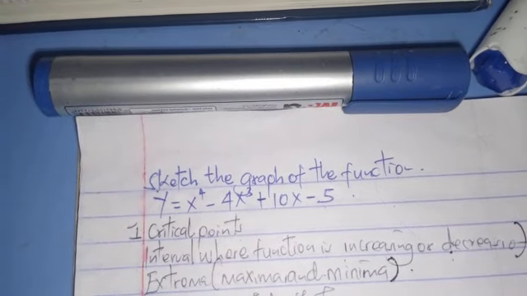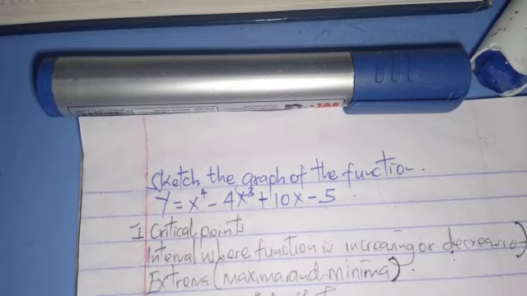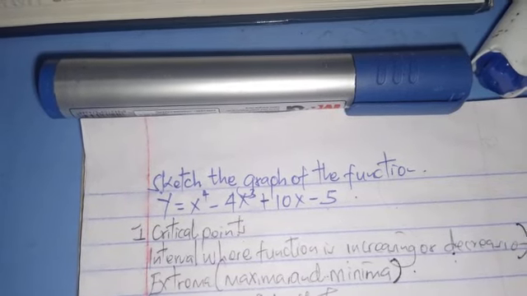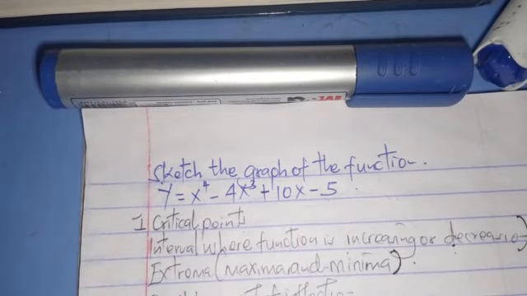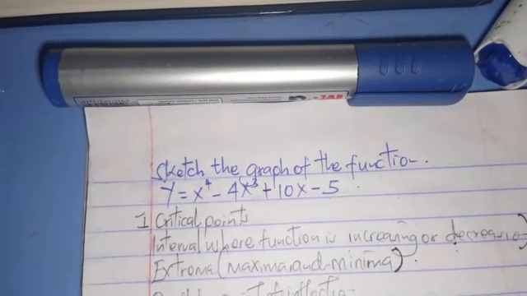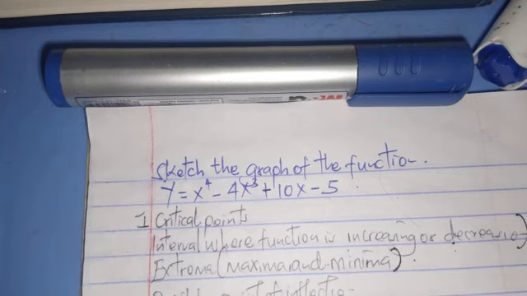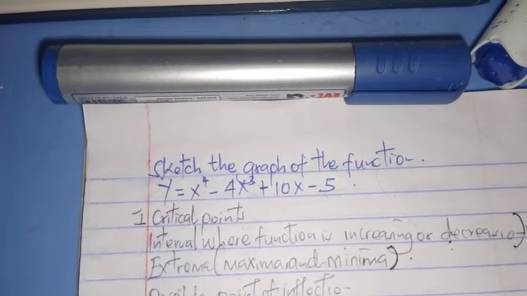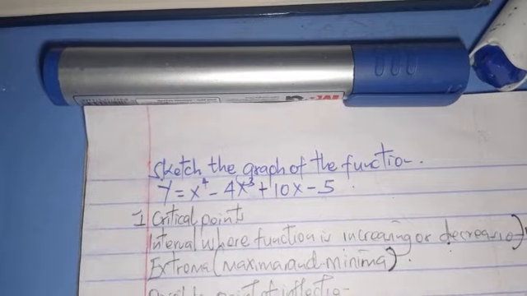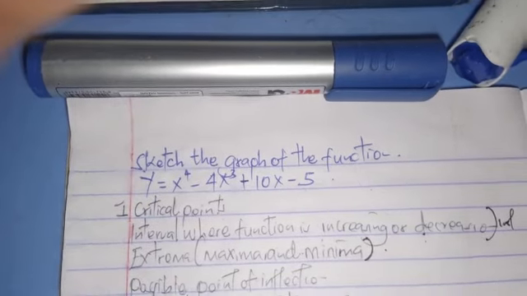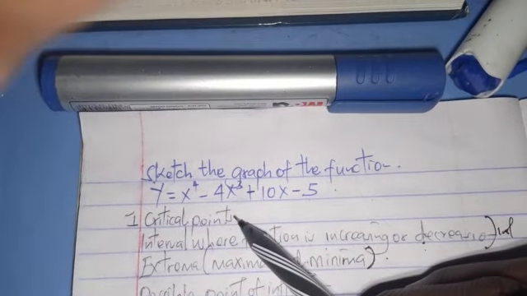So you are given this question: sketch the graph of the function. This is a calculus question, and we are going to sketch this equation. The equation is y equals x raised to power 4 minus 4x raised to power 3 minus 10x minus 5. For us to sketch this graph, first of all, you have to identify the critical points.